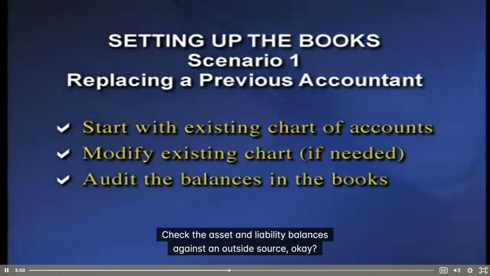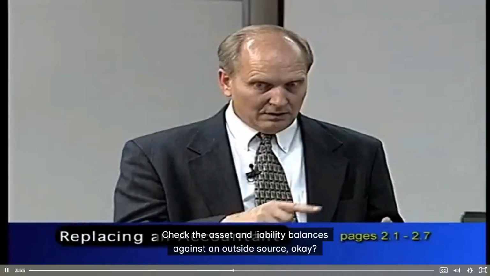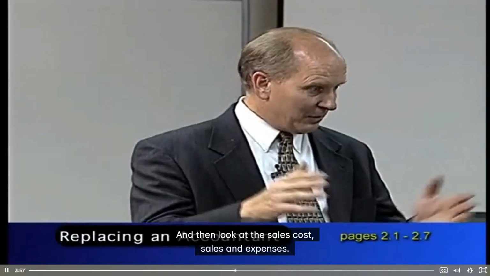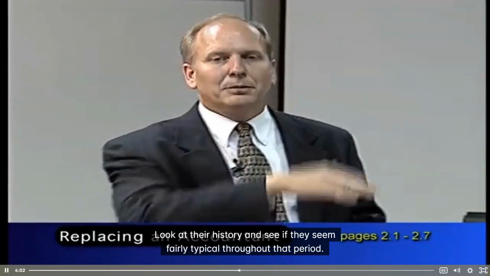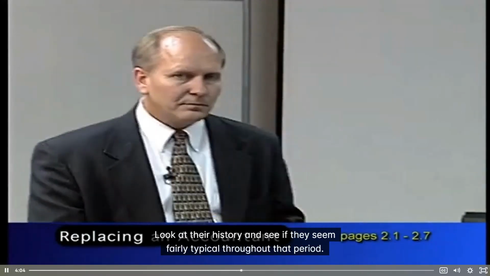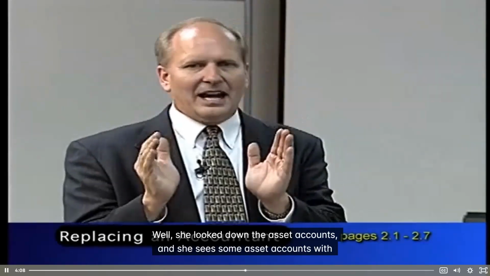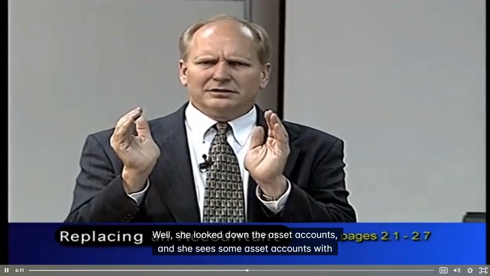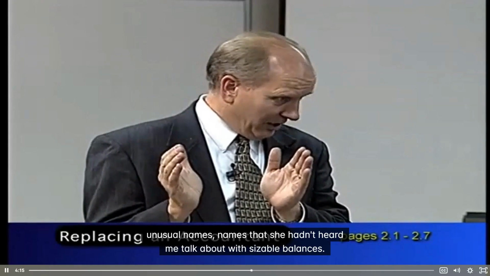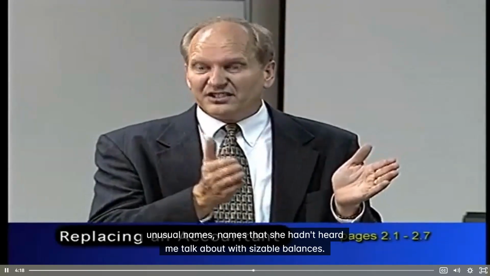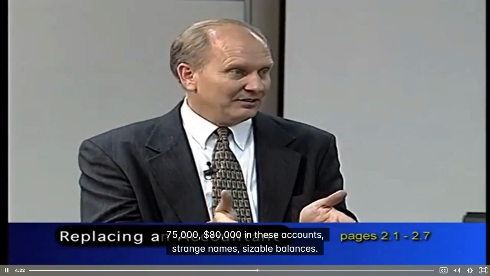Now what does that mean? Check the asset and liability balances against an outside source, okay? And then look at the sales, cost of sales, and expenses. Look at their history and see if they seem fairly typical throughout that period. Well, she looked down the asset accounts and she sees some asset accounts with unusual names, names that she hadn't heard me talk about, okay, with sizable balances, $75,000, $80,000 in these accounts.